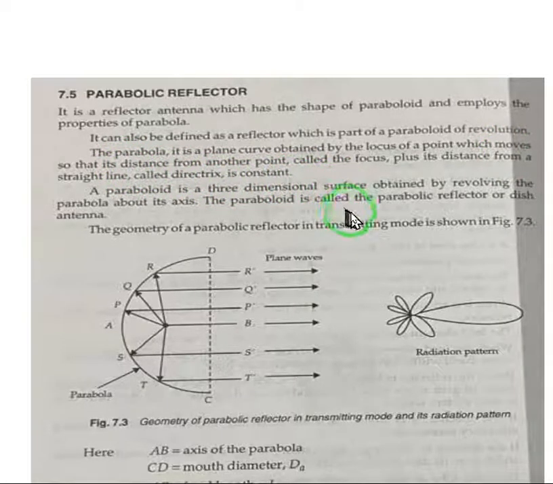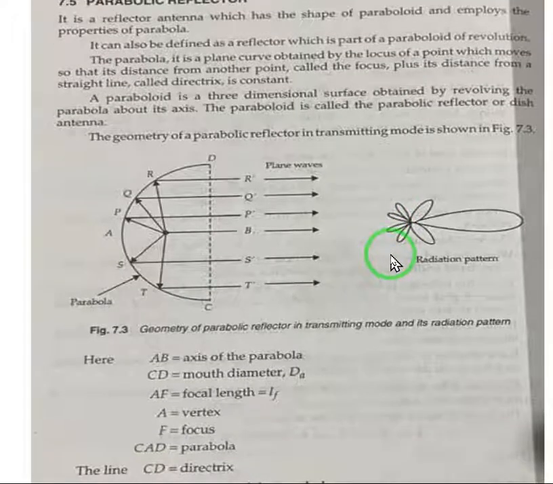Basically, the parabolic reflector works as given in the geometry: there is a focal point of the parabolic reflector on which our feed antenna is connected, and as per the transmission geometry given, the signals are focused on the focal point.